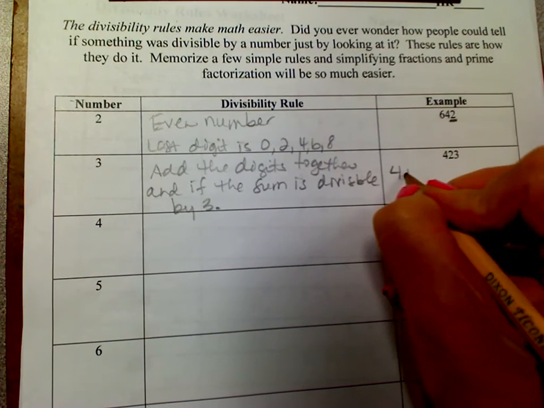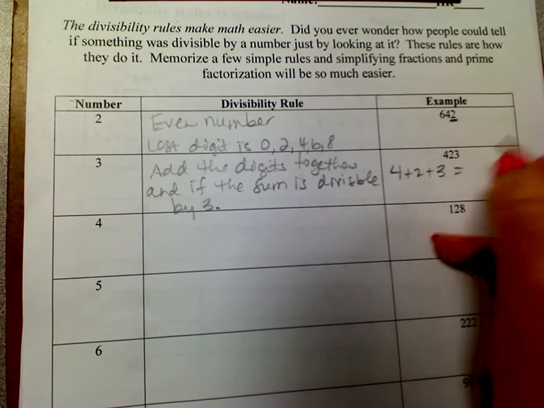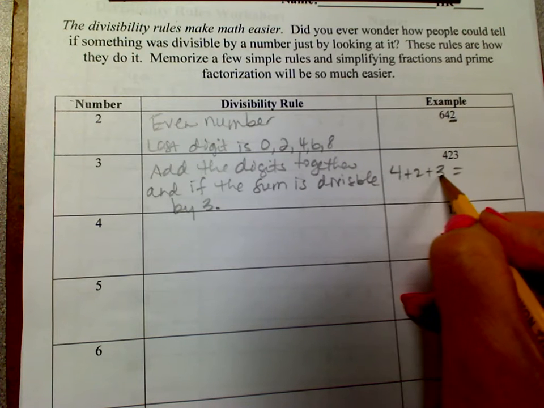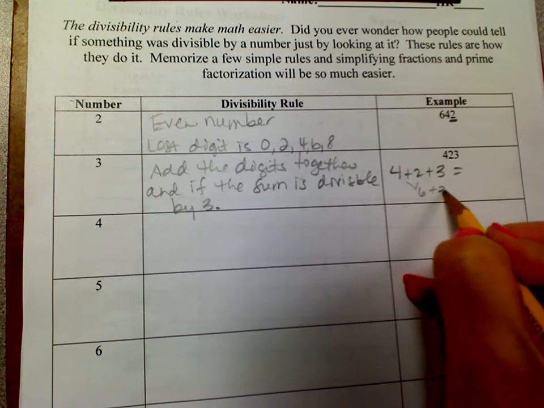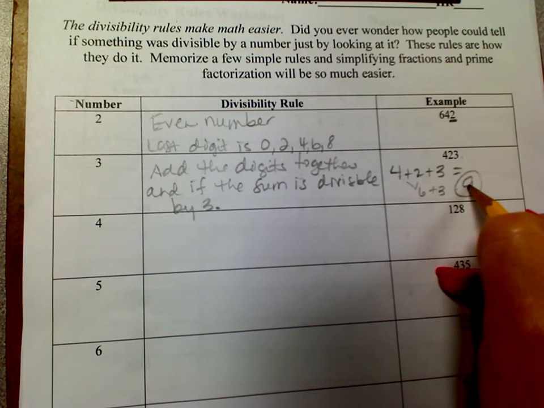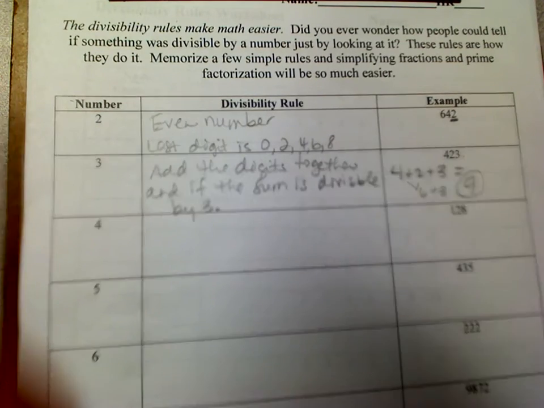So for example, 4 plus 2 plus 3. If you add these together, 4 plus 2 is 6, plus 3 is 9. 3 will go into this number because 3 can go into 9. So that one is huge to know.